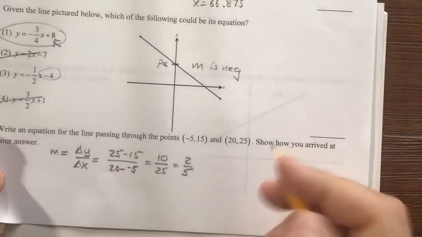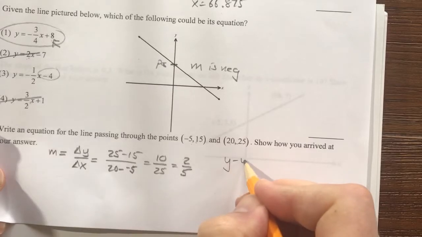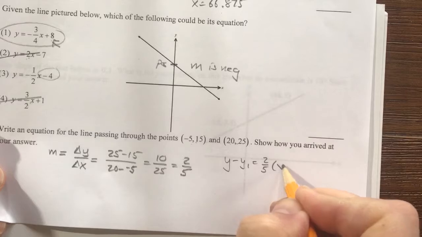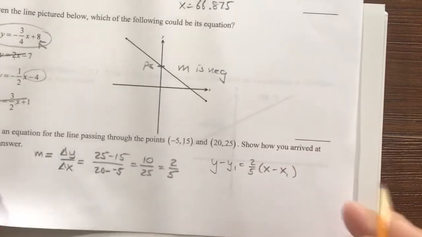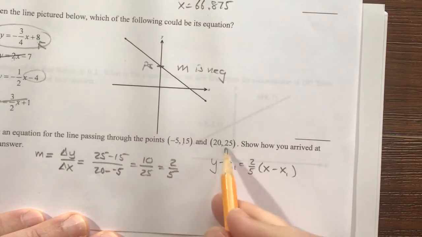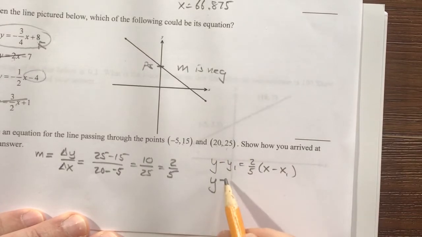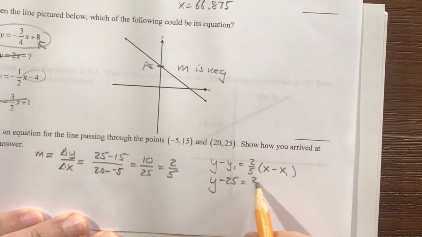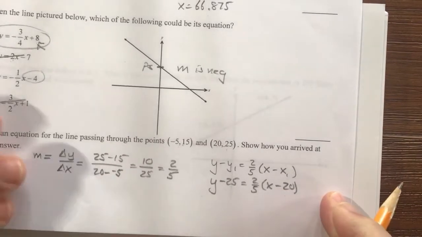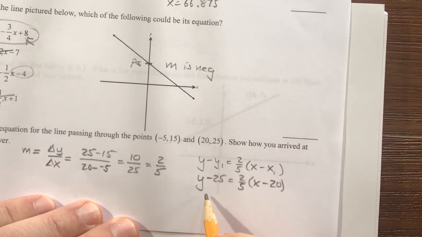So again, I'm going to use y minus y1 equals slope times x minus x1. Got the slope. You could pick either one of these points. I think I'll pick the 20. I like the positive number, so I'm going to use that one. Put 25 there, 20 here. Distribute. Now, you know what? Technically, you're done. You could stop here.